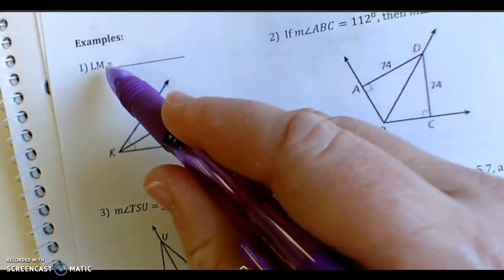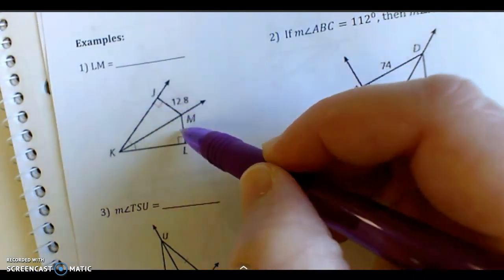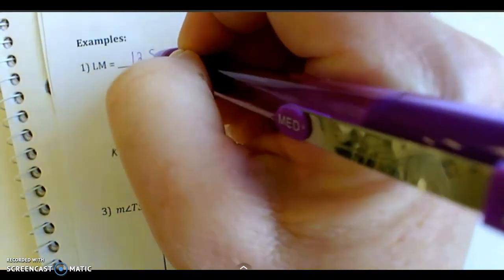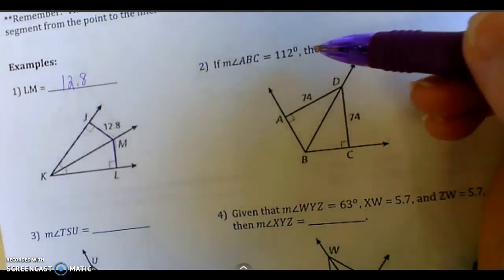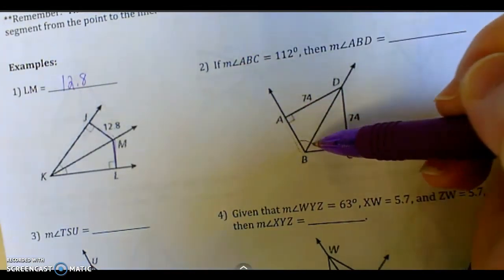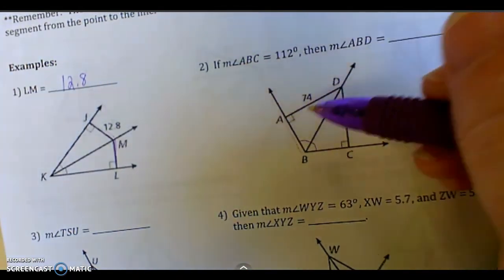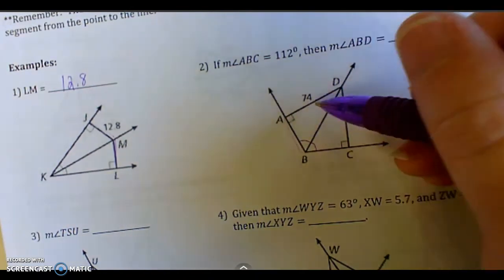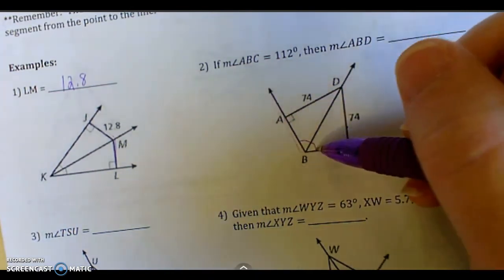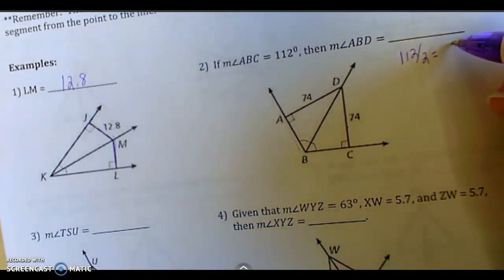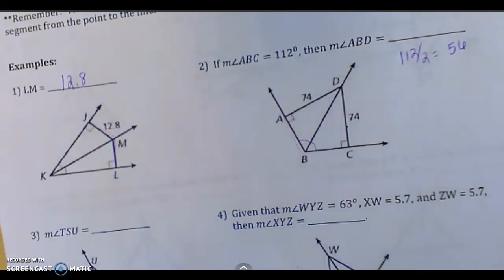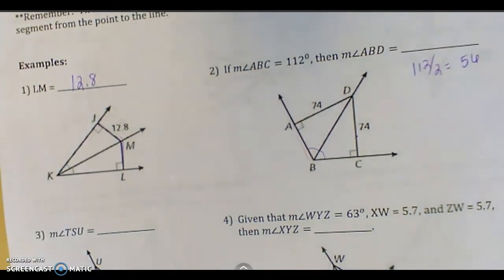Here it says find LM. This is 12.8. Well, that's also 12.8. This one, it says that ABC, which is this whole big thing, is 112. It says to find ABD. Well, because these are the same, we know that the angles across from them are also the same, so I just divide 112 by 2, and you get 56. So I just wanted you to realize some questions will not be equations, some will be very simple, just like those.